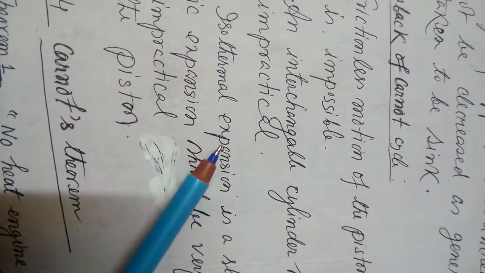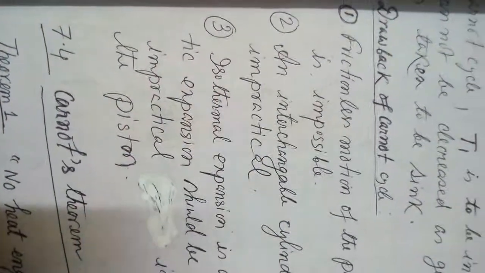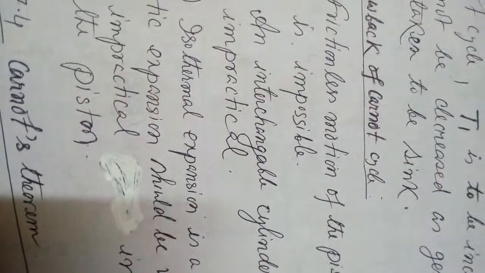Isothermal expansion is a very slow process and adiabatic expansion should be very fast. This is impractical in a single stroke of the piston. This is not possible. So these are the drawbacks of the Carnot cycle.